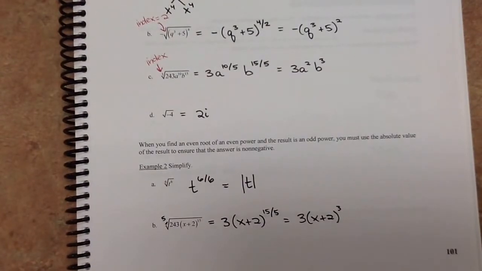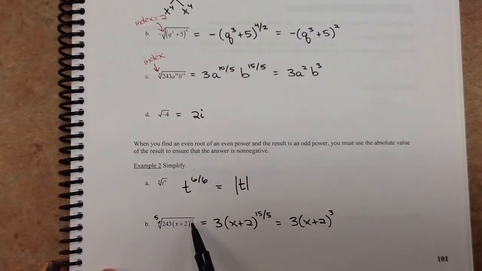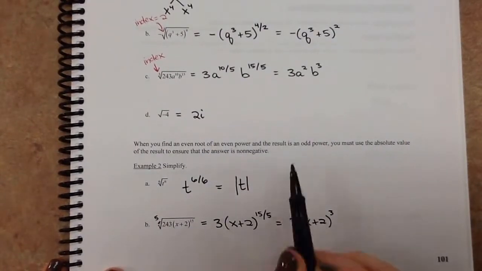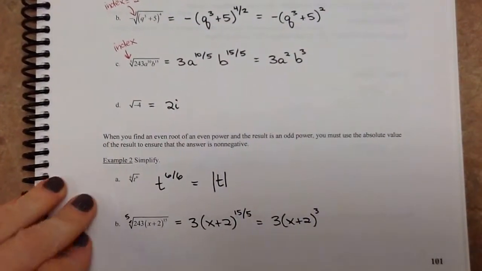This one we don't have to put in absolute values because I'm taking an odd root of an odd power, not an even root of an even power, so this rule does not apply. Even though the result is an odd power, this rule does not apply.